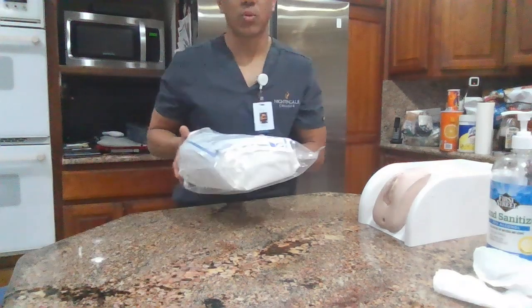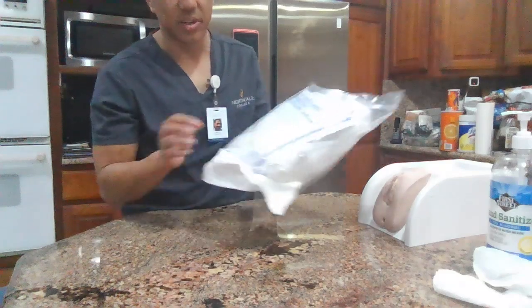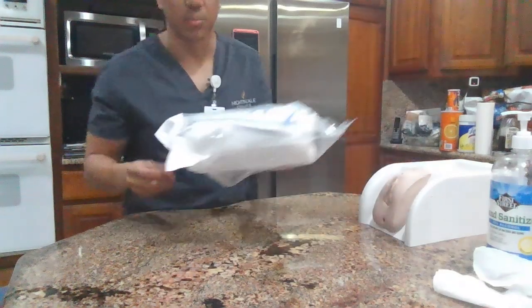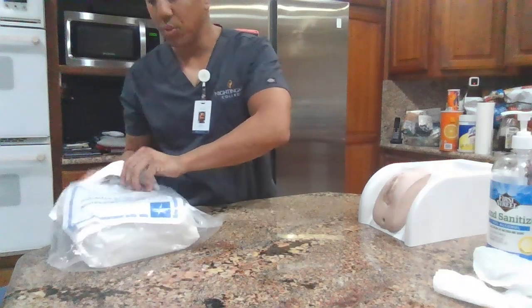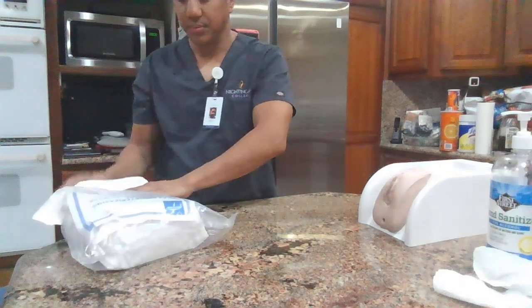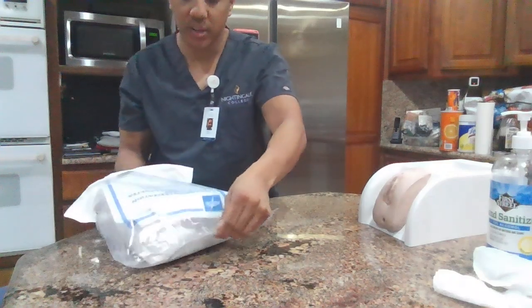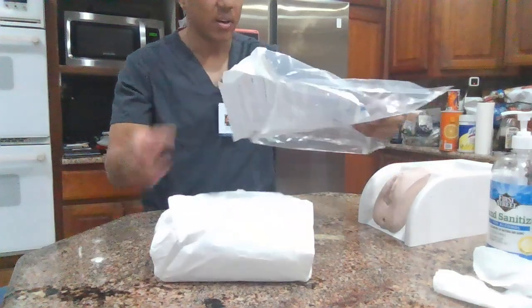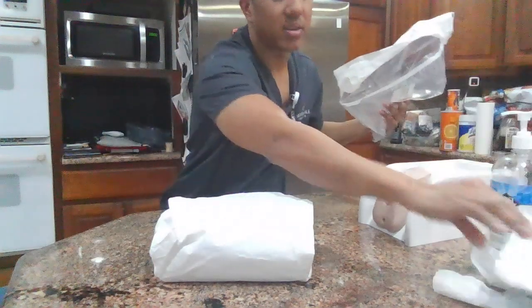So I'm going to show that I have the right Foley catheter kit, and this is a 14 French Foley catheter with a 10 milliliter balloon. I'm going to carefully take the kit out of the box like this and place the kit between her legs. I'm going to use the outer part of the bag as a garbage disposal.